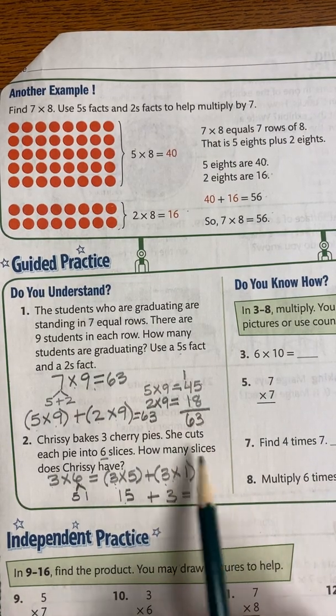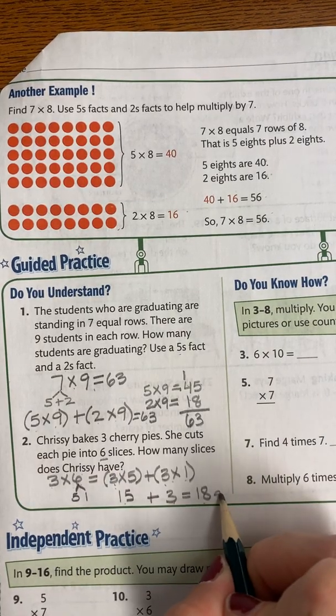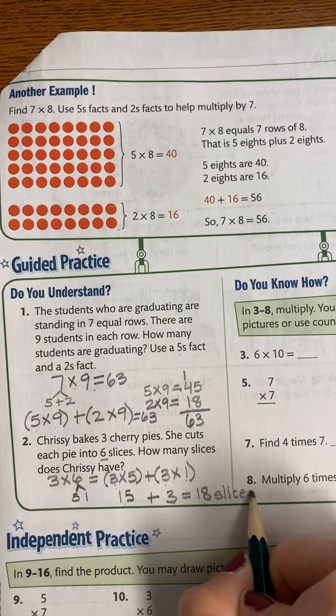So how many slices does Chrissy have? She has 18 slices.